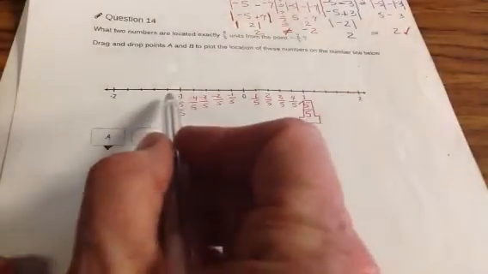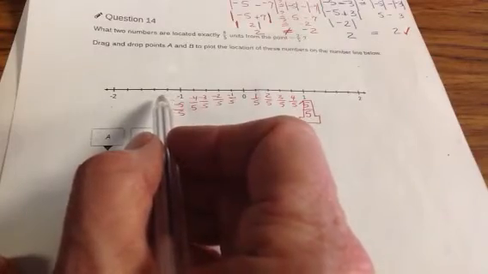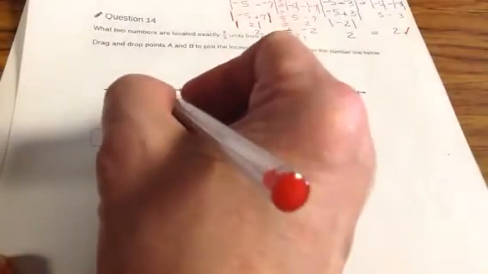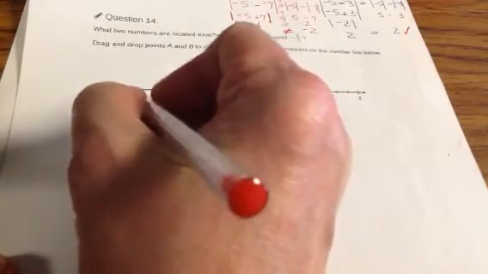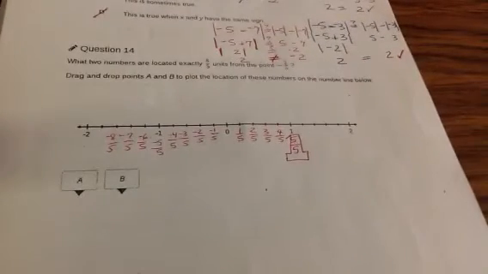What would be after negative 5/5, you guys? Negative what? Negative 6/5, right, negative 6/5. Negative 7/5, negative 8/5. Okay, now let's go back now that we have some numbers. Let's remember the question. What two numbers are located exactly 8/5 units from the point negative 2/5?